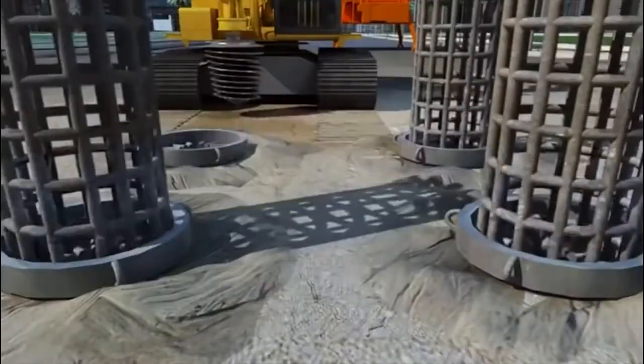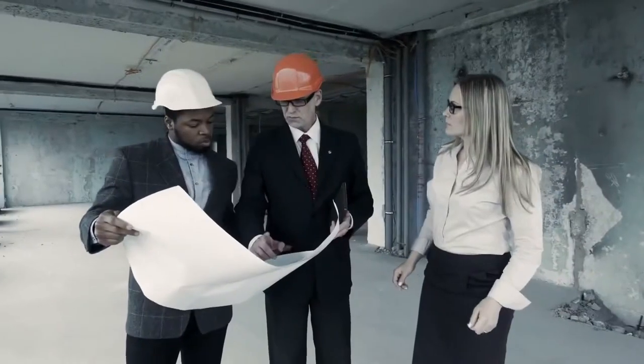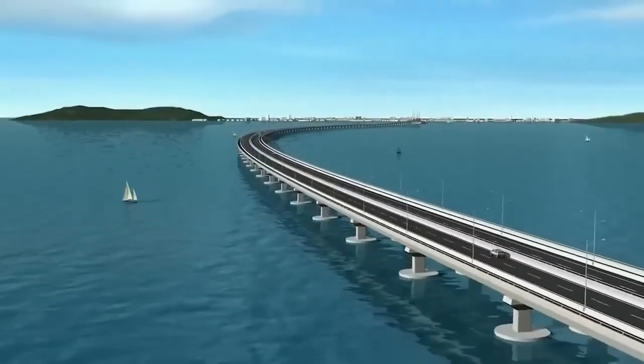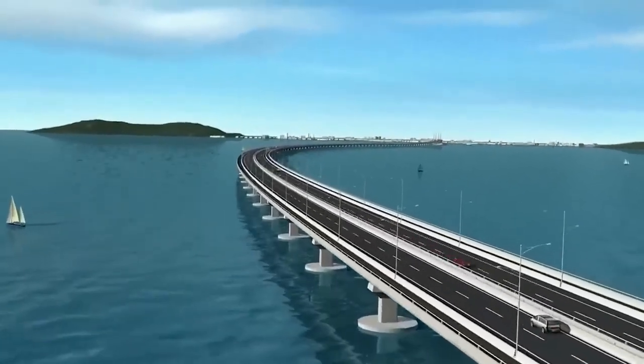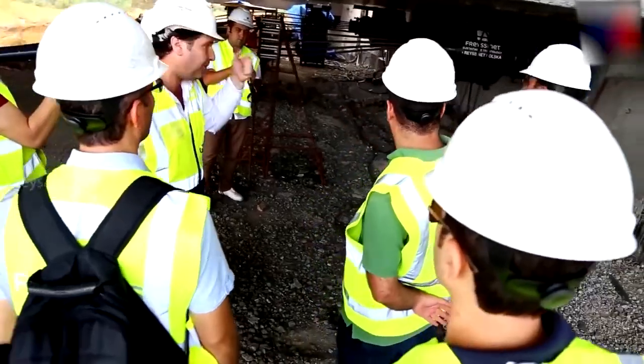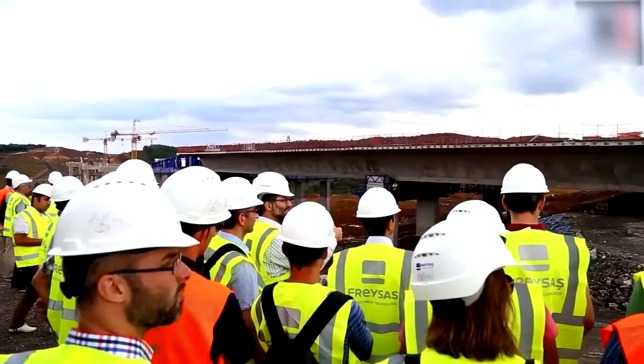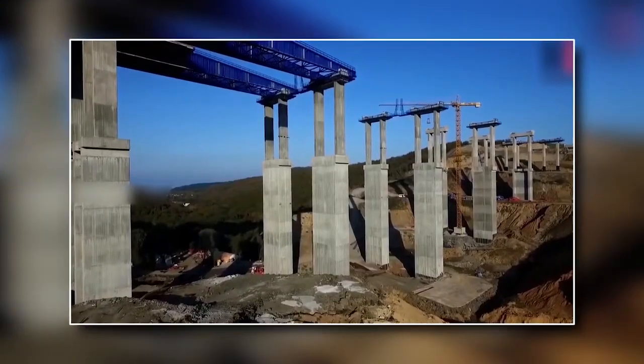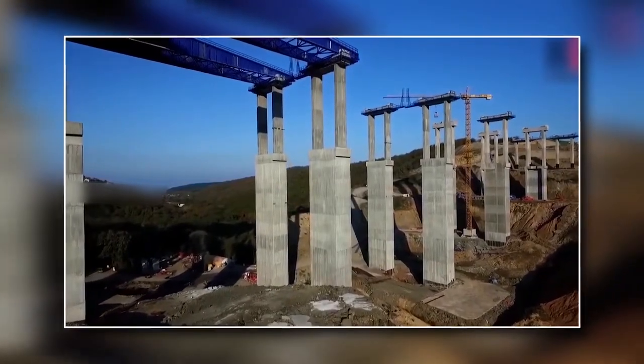Overall, building a foundation for a bridge is a complex process that requires careful planning and execution. The foundation must be designed to withstand the weight and stresses of the bridge and must be constructed to exacting standards to ensure that the finished product is safe and durable. After the foundation has been built, the actual construction of the bridge can begin.